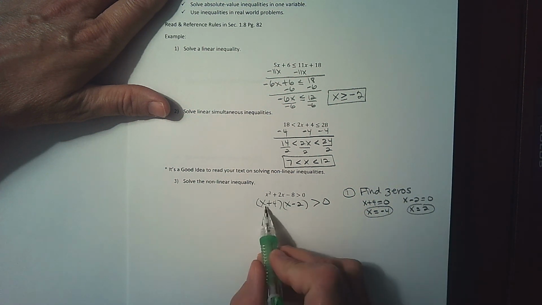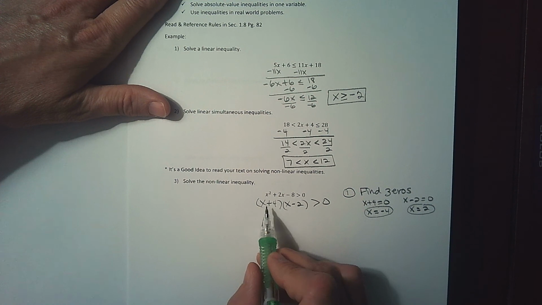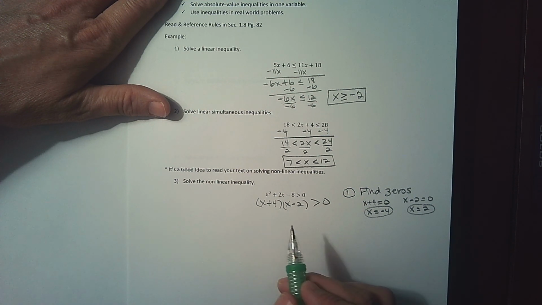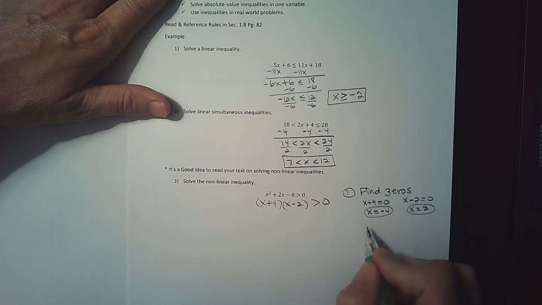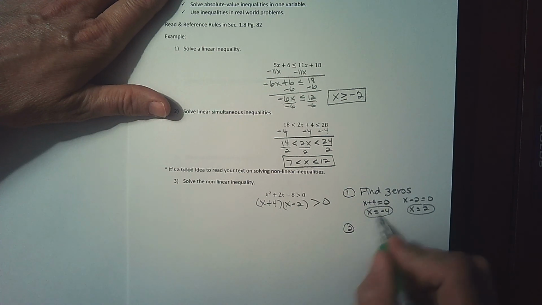I mean, the reason I care about zeros here is that if I'm looking at numbers that are on one side or the other of a 0, that's going to determine where I have a positive factor or a negative factor. Okay? So now the next step then is to make a number line.